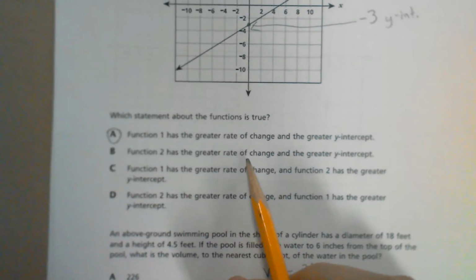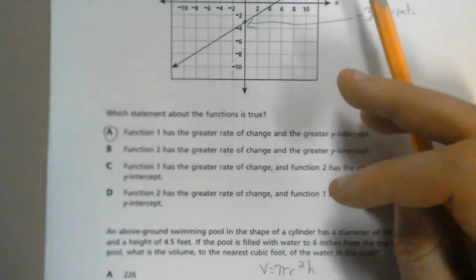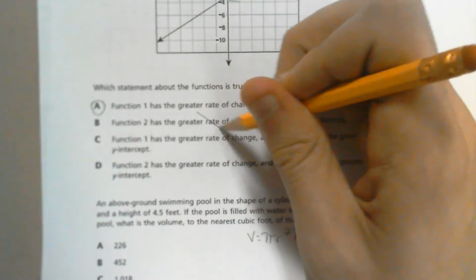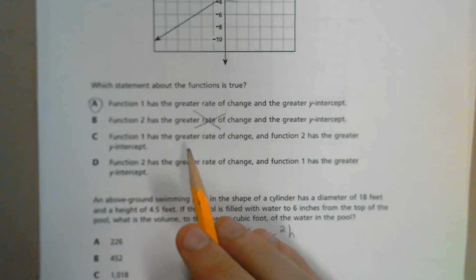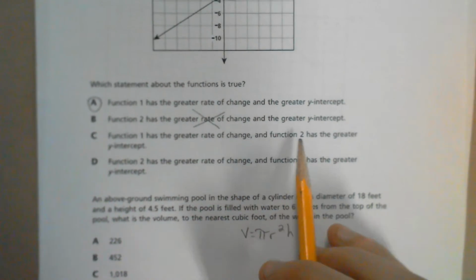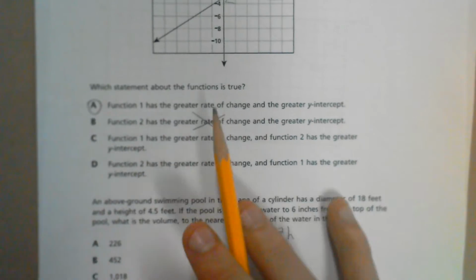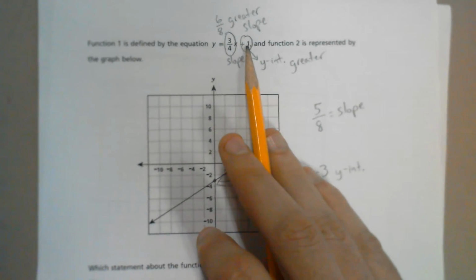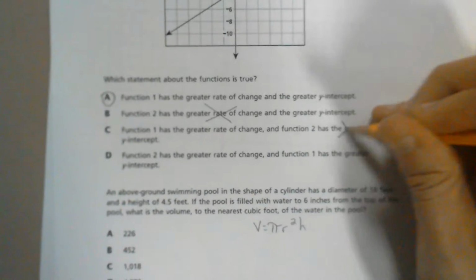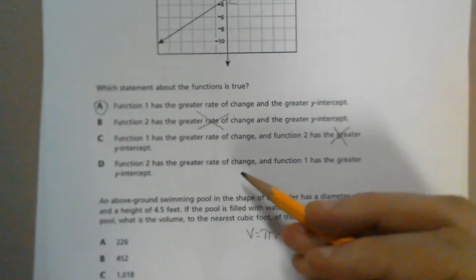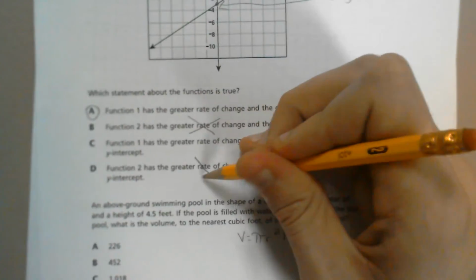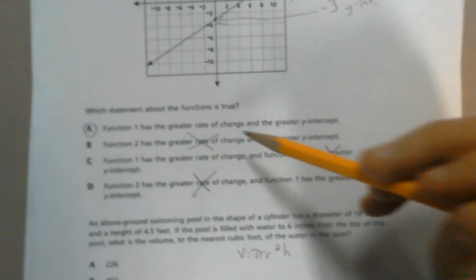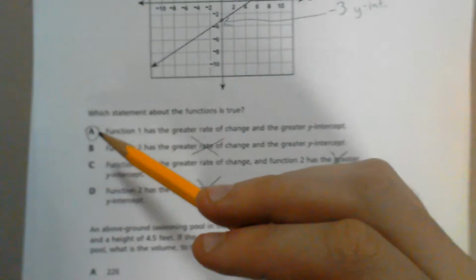Just to make sure the other ones don't work: Function 2 has a greater rate of change. Clearly we saw it did not, so that one does not work. Function 1 has a greater rate of change, function 2 has a greater y-intercept. There's a negative y-intercept as opposed to a positive y-intercept, so that one does not work. And function 2 has a greater rate of change, we already said that doesn't work. So my answer choice must be function 1 greater and greater, which is choice A.